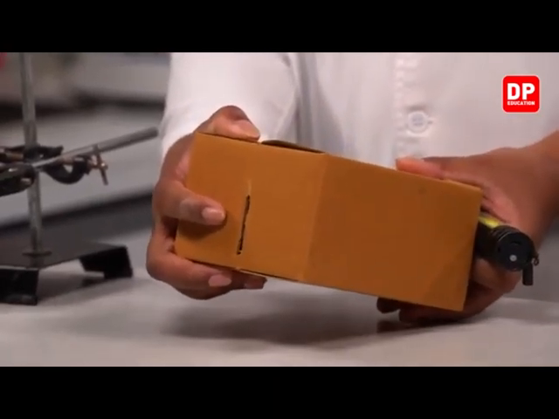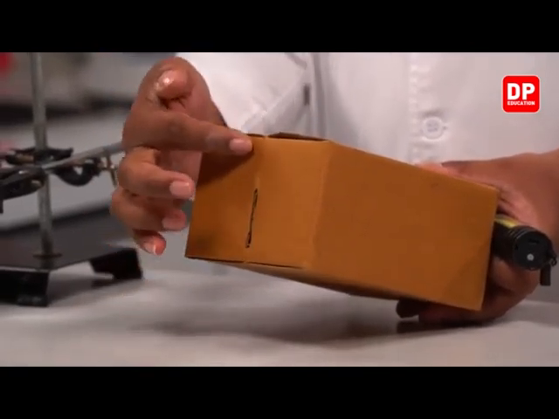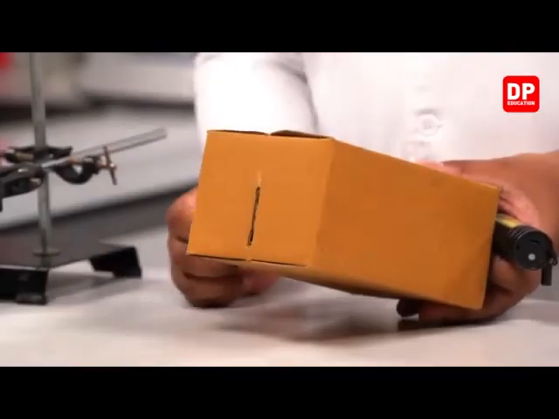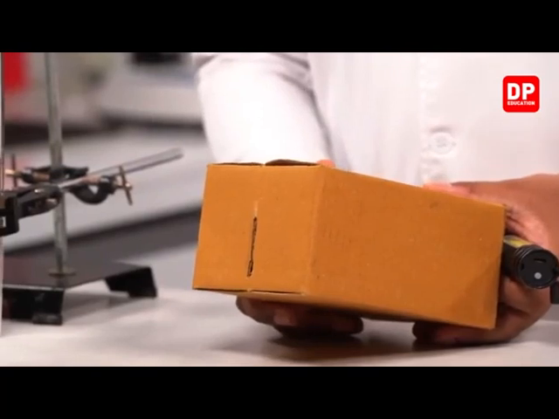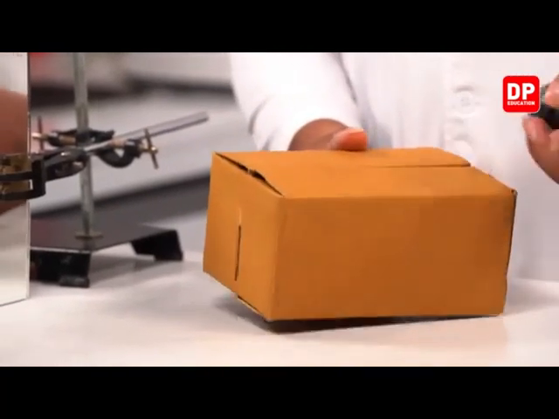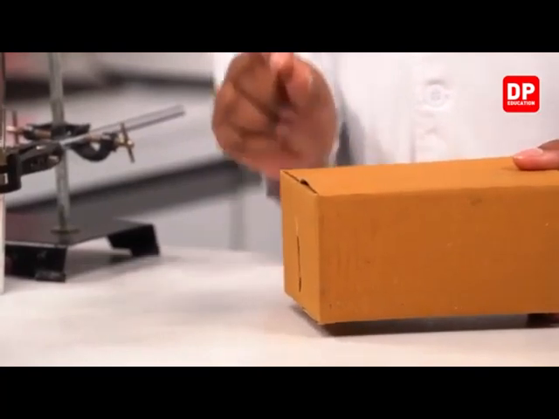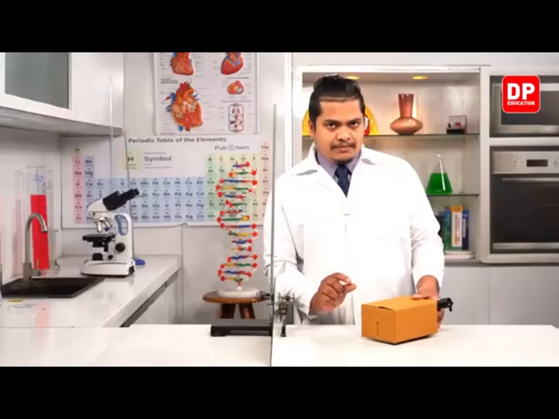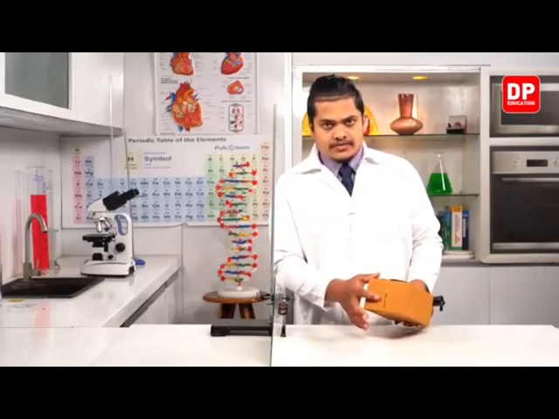You can observe it. Here I have inserted a longitudinal section; some kind of longitudinal part has been removed. So we'll be inserting the torch within the cardboard box. Then we'll be directing a small light beam towards the mirror by using this longitudinal section.